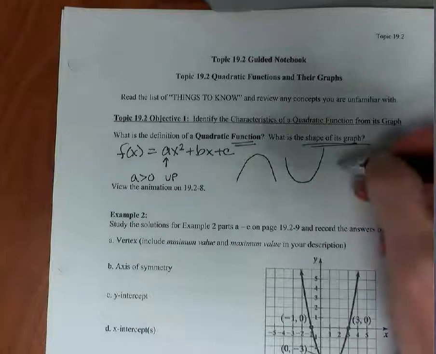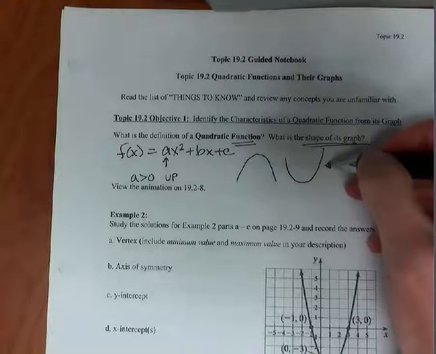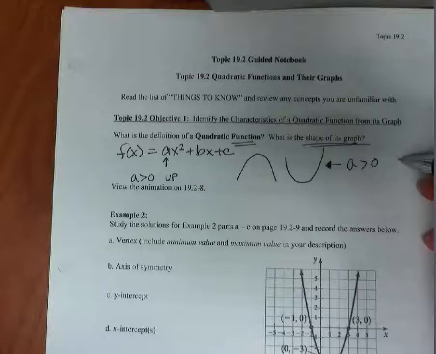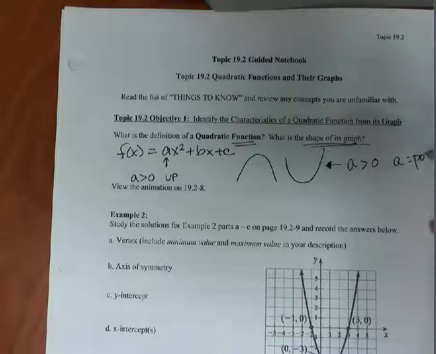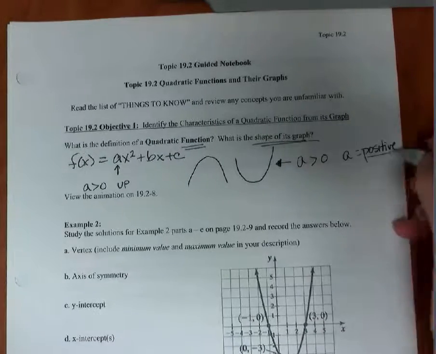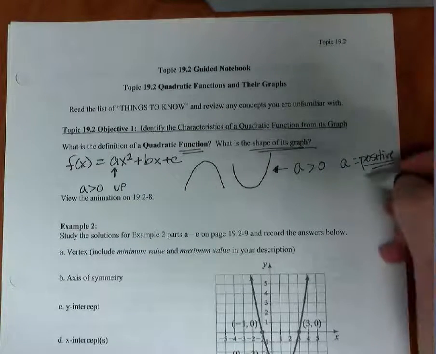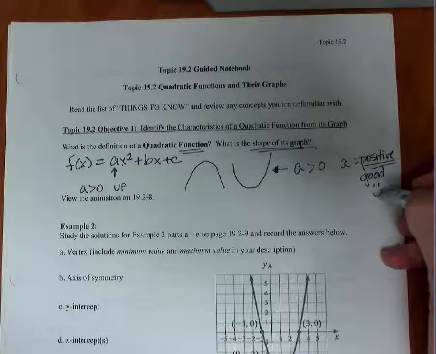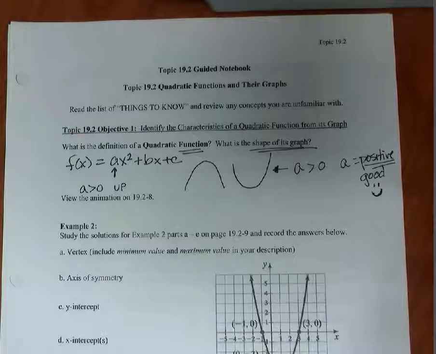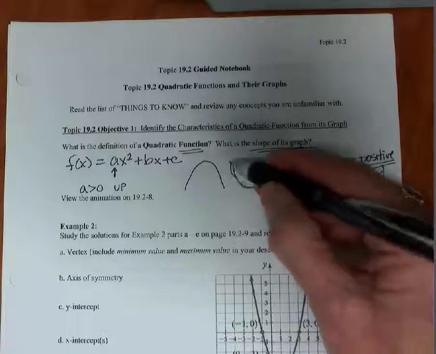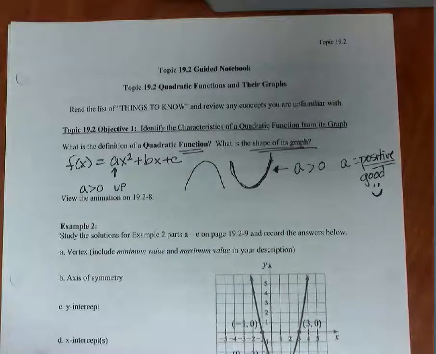I use an analogy: if a is greater than 0, that means a is positive. We think of positive things as good things, and we think of good as a smile on our face. A parabola which opens up is like a smile, a happy face.